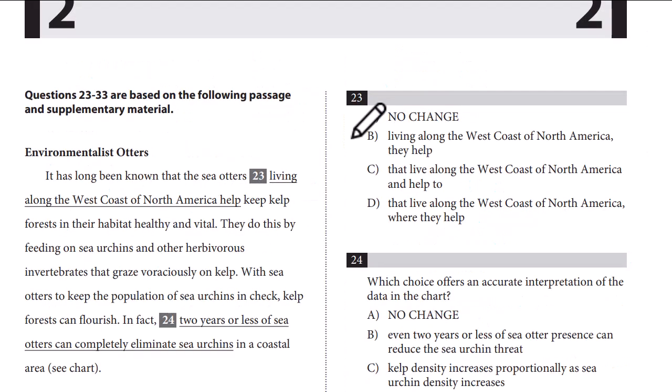23. It has long been known that the sea otters living along the west coast of North America help keep kelp forests in their habitat healthy and vital. Okay, so this is a present participle, and it's definitely restrictive, modifying sea otters. The sea otters living along the west coast, those specific sea otters, are the ones we're talking about. So I think this first choice looks pretty good. I think that's going to be the answer. Let's check the other choices.